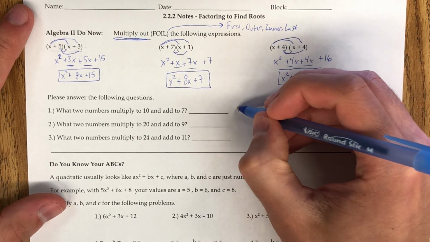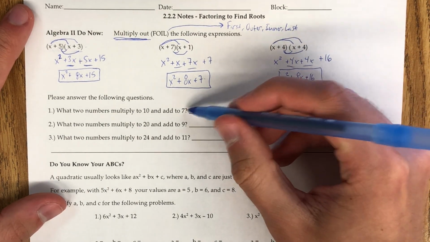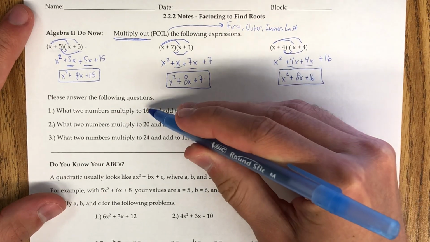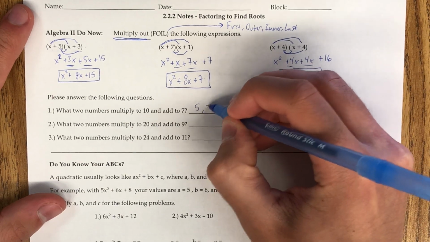So the numbers that multiply to 10 would be 10 times 1. That doesn't also add to 7. 5 times 2, that multiplies to 10. That does add to 7, so 5 and 2.